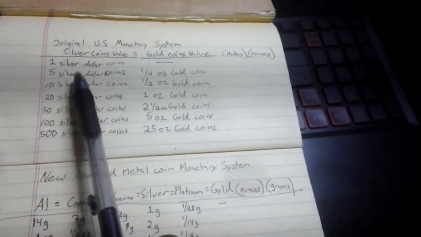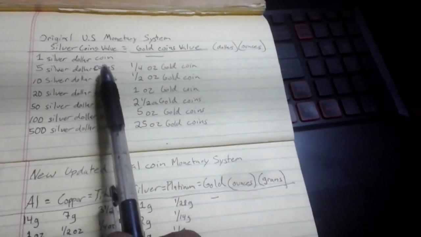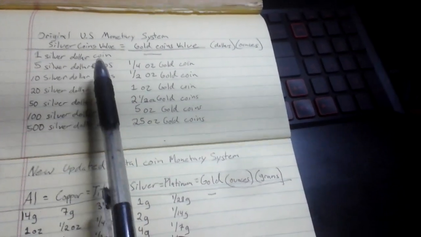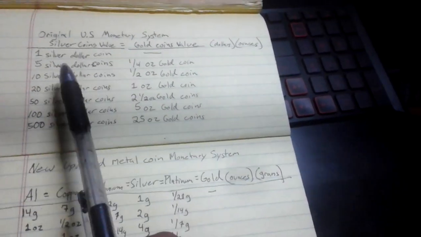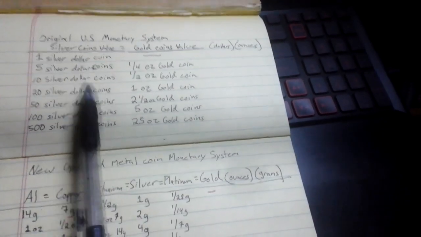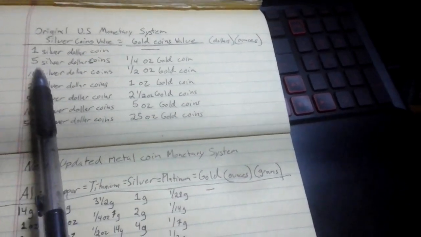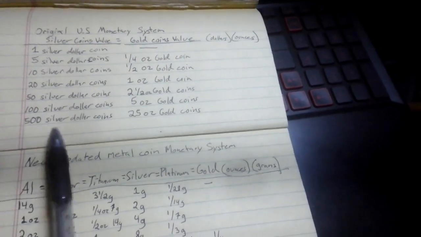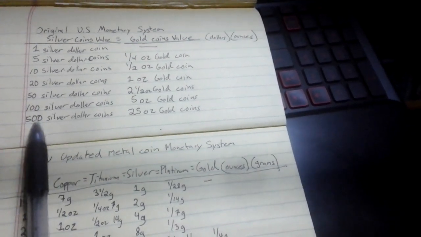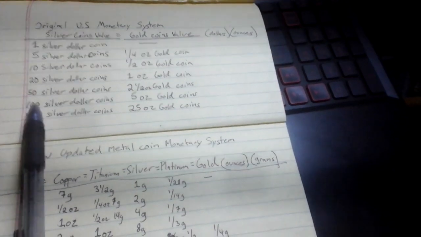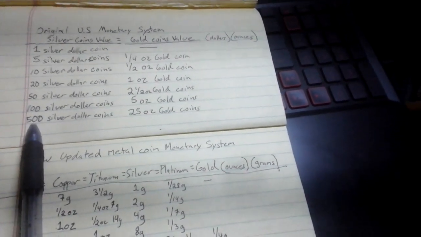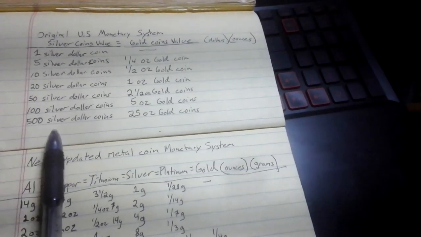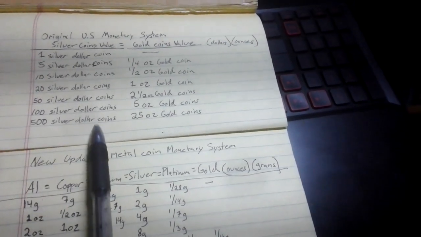We had our one silver dollar coin. That's what our $1 Federal Reserve note bill should represent, one silver dollar coin, but it doesn't anymore. It should, but it doesn't. And so we have the $1, the $5, the $10, the $20, the $50, the $100, the $500. These numbers all represent dollars of silver: 1, 5, 10, 20, 50, 100, 500. These are all dollars of silver.